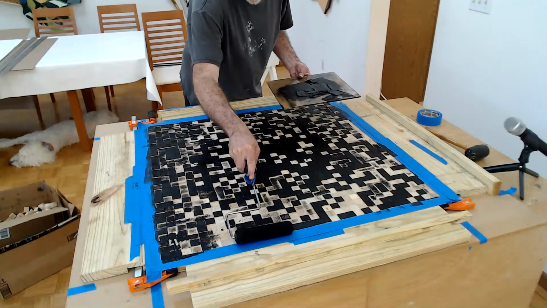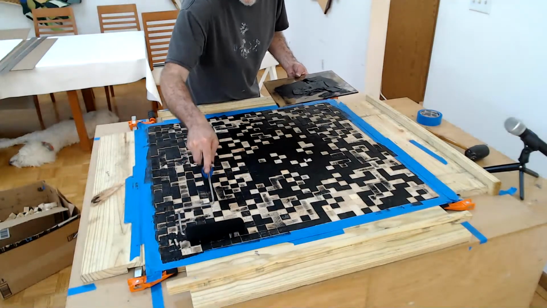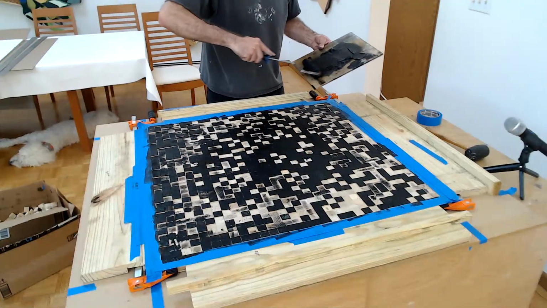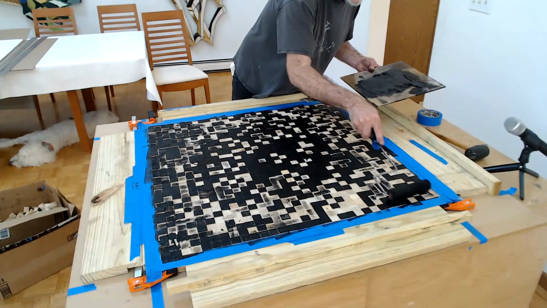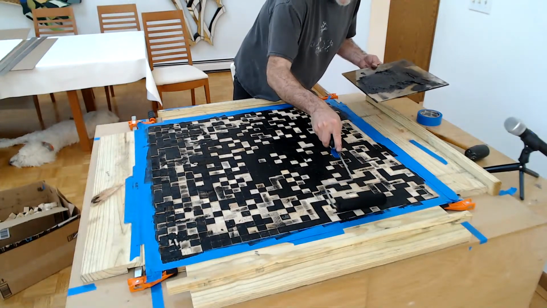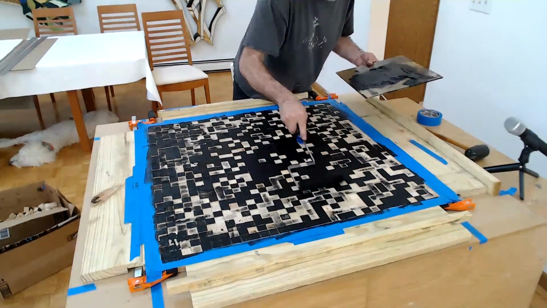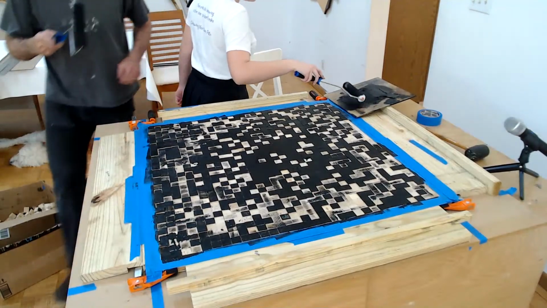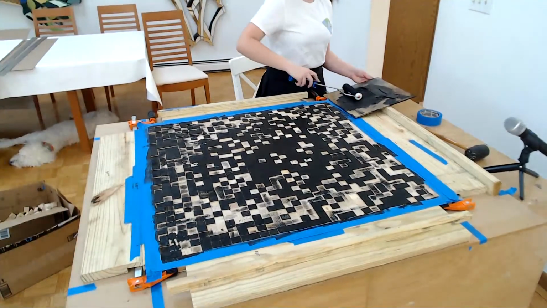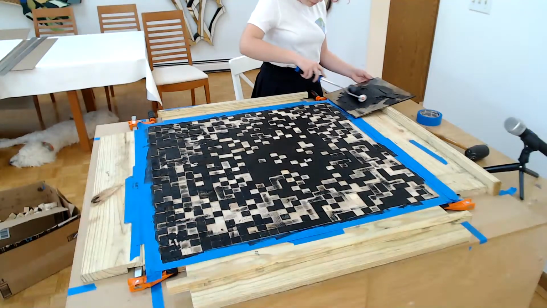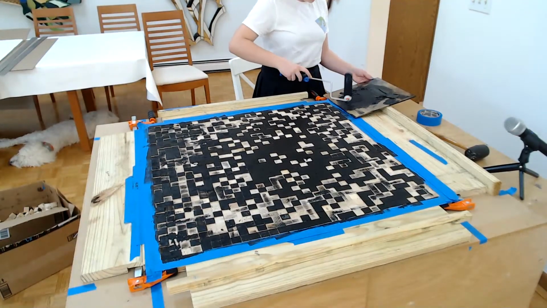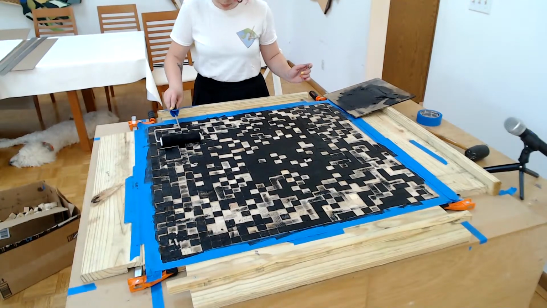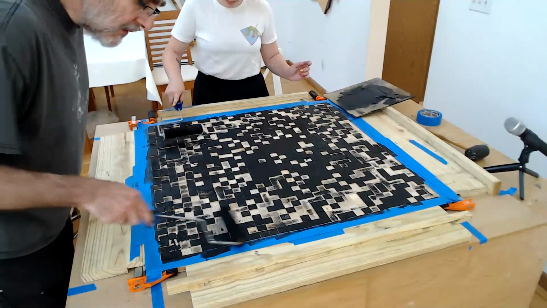Once we get the ink on, there'll only be the printing left. I'm going to take our time a little bit, make sure it's all even, that everything has a good amount of ink on it. There you go. Got a bigger one. Just about on time.